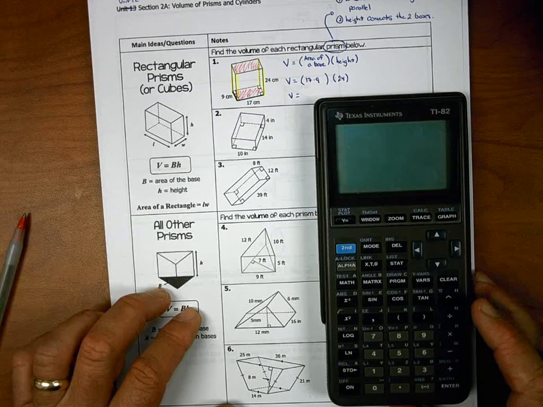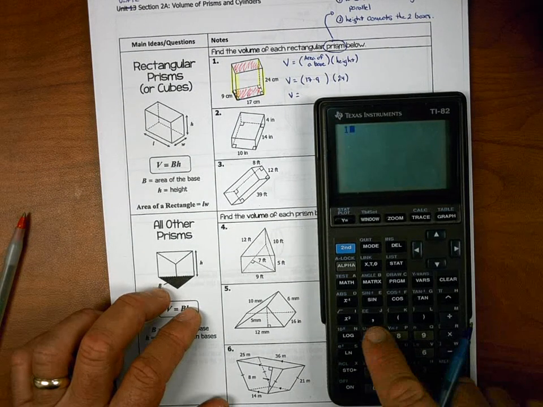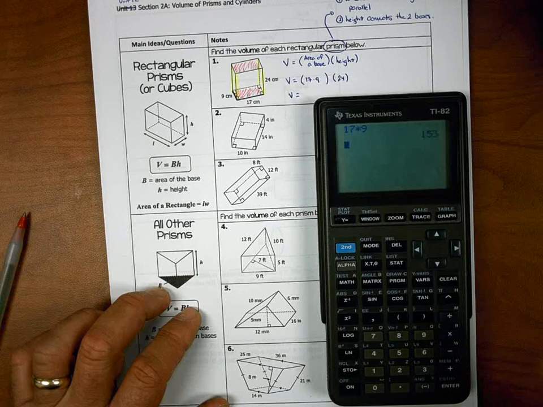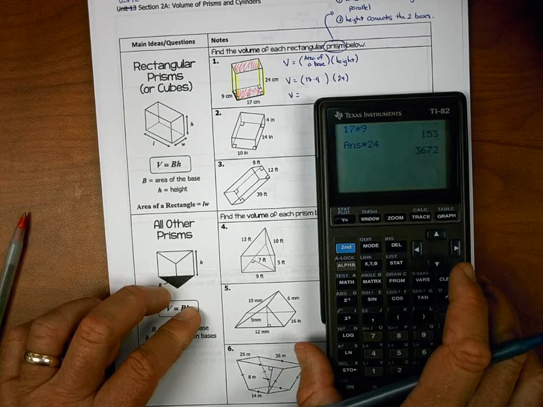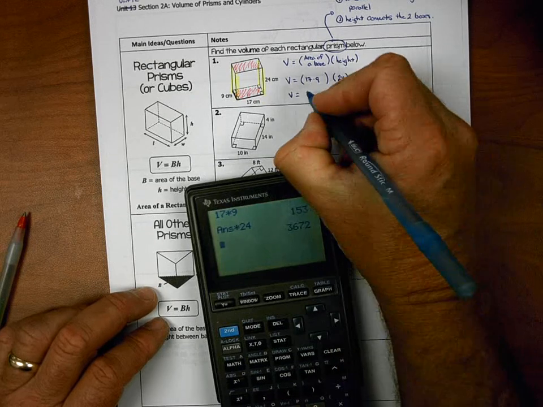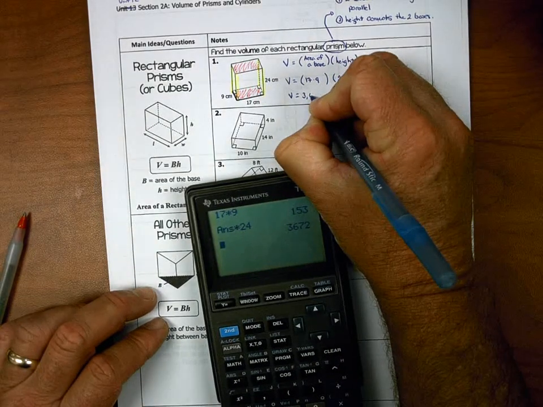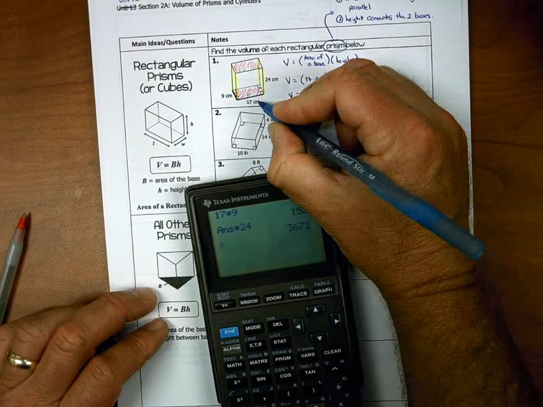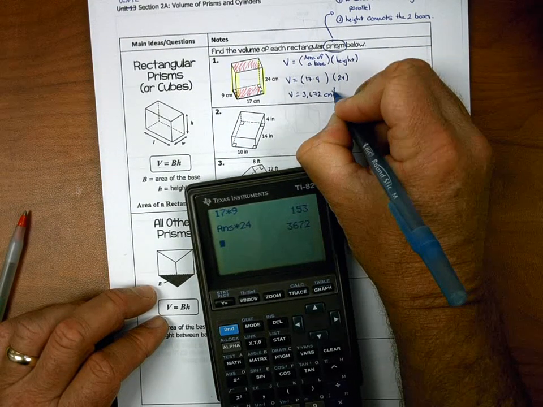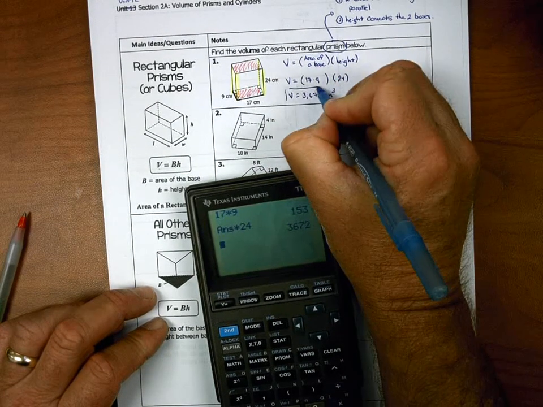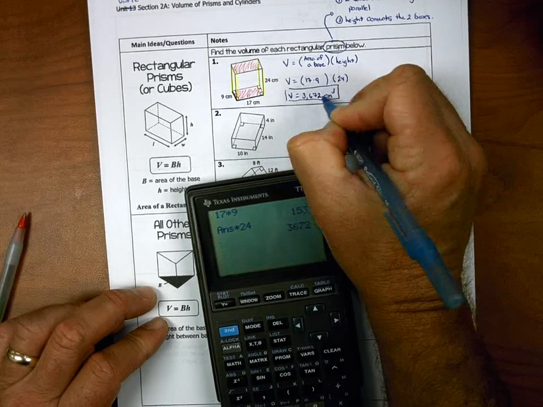Okay, so in order to find that out, I just get out a calculator, I go 17 times 9, I see what that equals, and then I multiply that by 24. So my volume is 3,672 for number one. Then you put the measurements down, which is centimeters, and then you put the cubed symbol there. Volume is always measured in cubic units, okay?